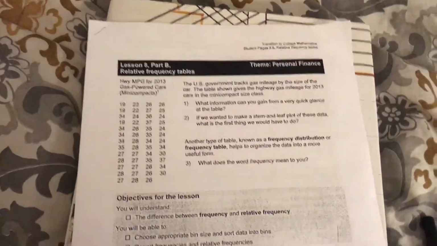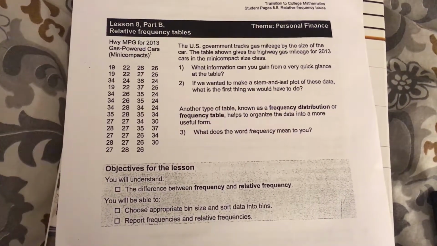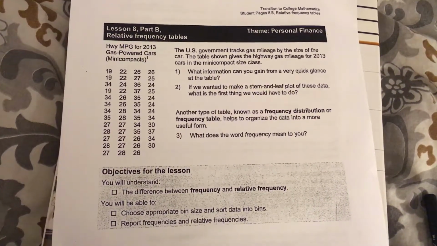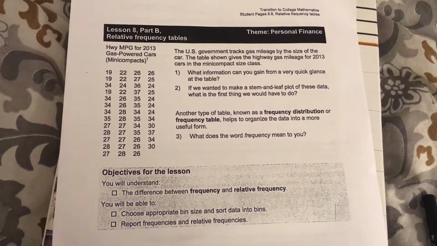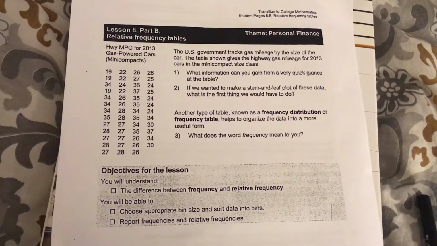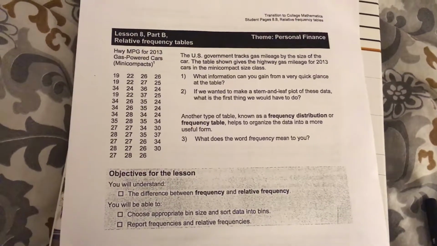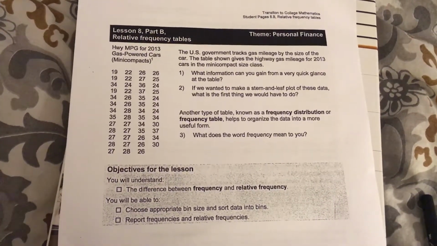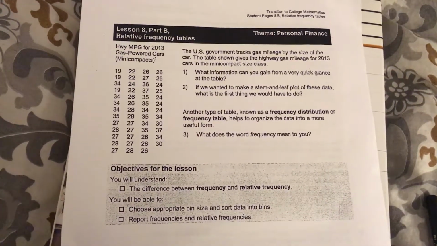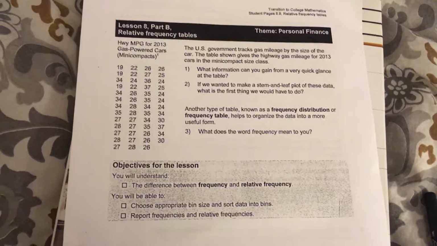So the first page, the very front of this packet, says the U.S. government tracks gas mileage by the size of the car. The table shown gives the highway gas mileage for 2013 cars in the mini compact size class. All that means is it's talking about small cars, not a big SUV or a truck. They're tracking gas mileage: every gallon of gas, how far do you get on it? Obviously, you want a higher number because that means you get good gas mileage.